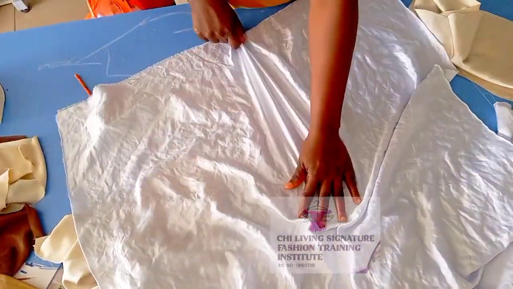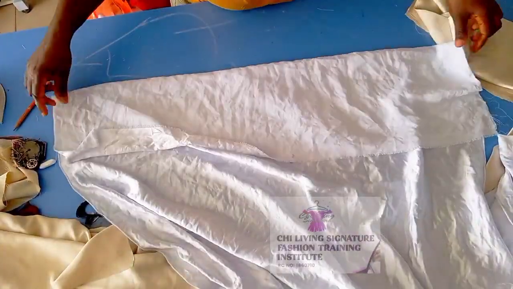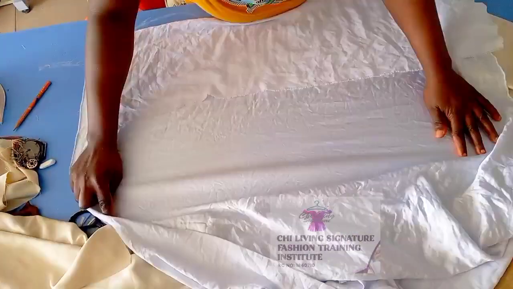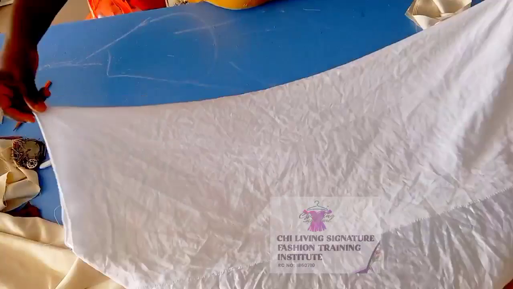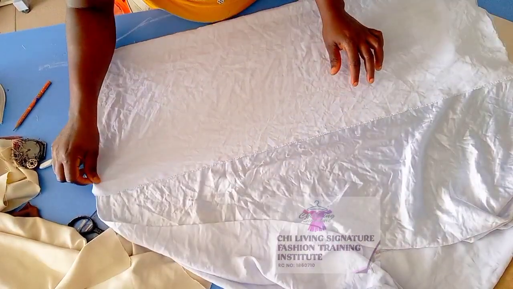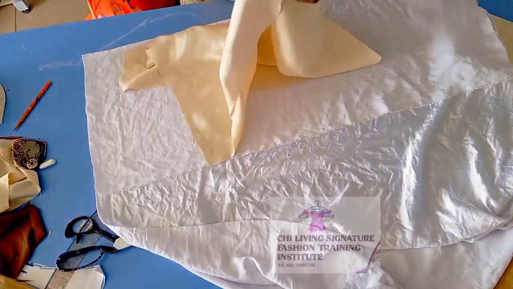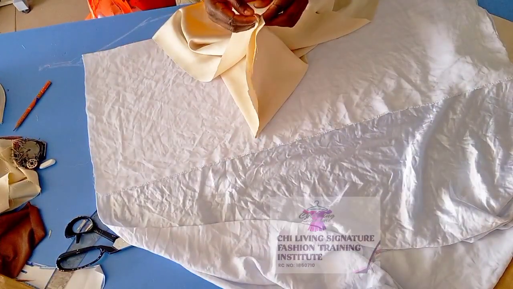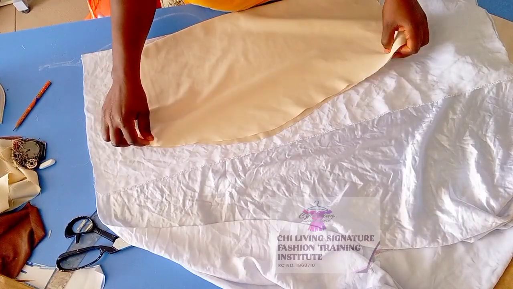You can see how rough it is, but do not be like me. Make sure you iron. See, you have to iron. Please do not be like me. Ensure you iron, whether it's yours or for a client, make sure you iron.